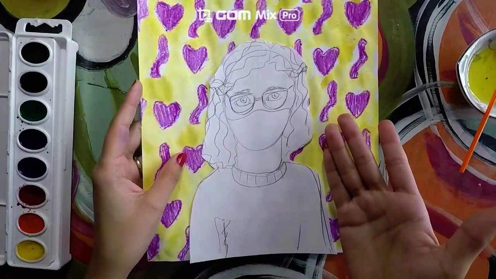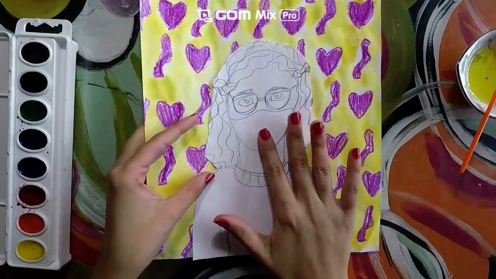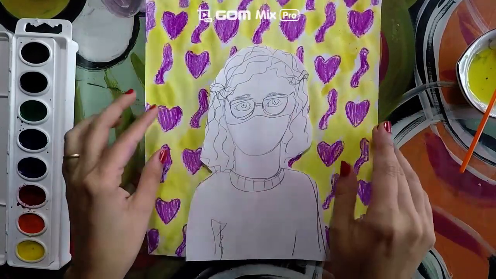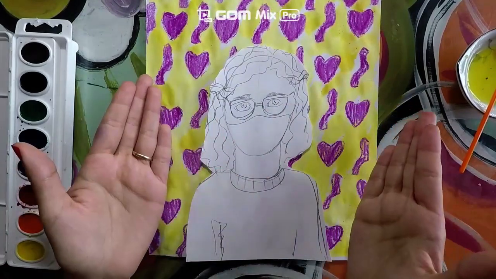So next time we come to class, we are actually going to color our portrait, place it on top of our background, and finish our work.